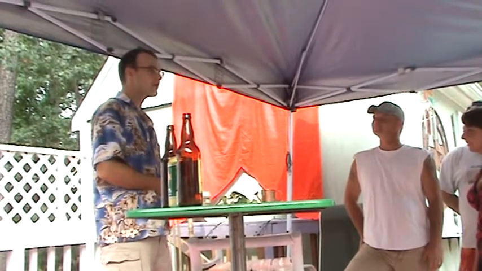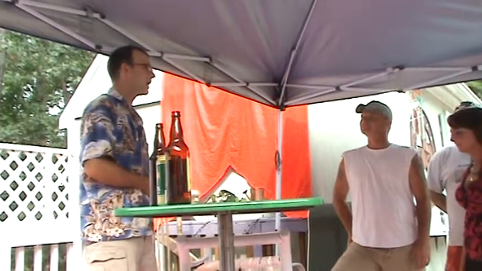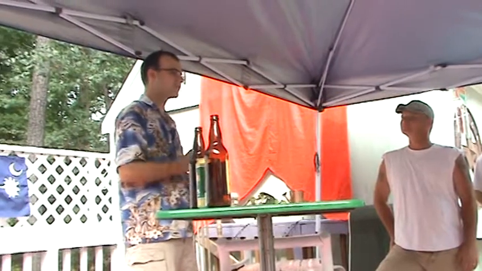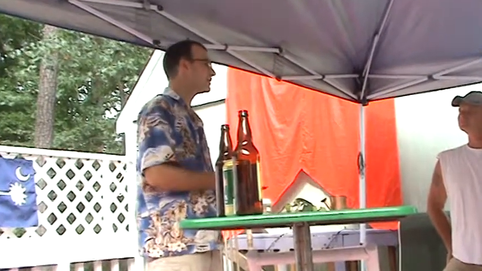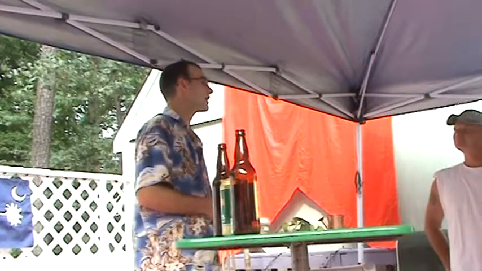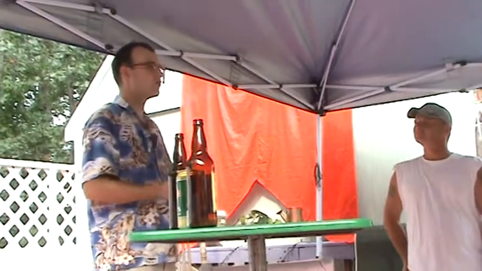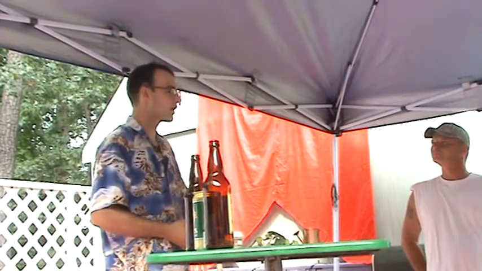Now, what is beer? Well, beer is a fermented beverage made from grain. The active ingredient in beer is the yeast. Just like making bread, to make beer, you have yeast, and it eats the sugars that are in the grains. And it's a similar process to making wine, but wine's made from fruit instead of grain.